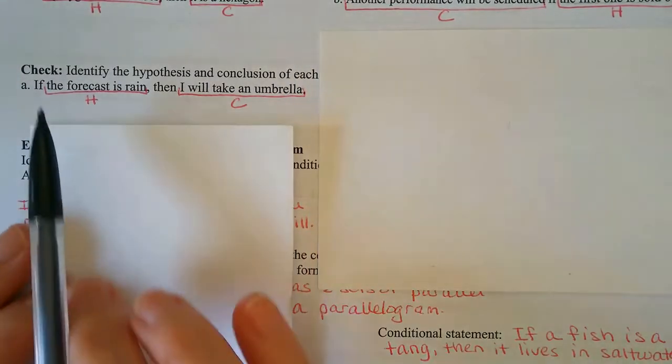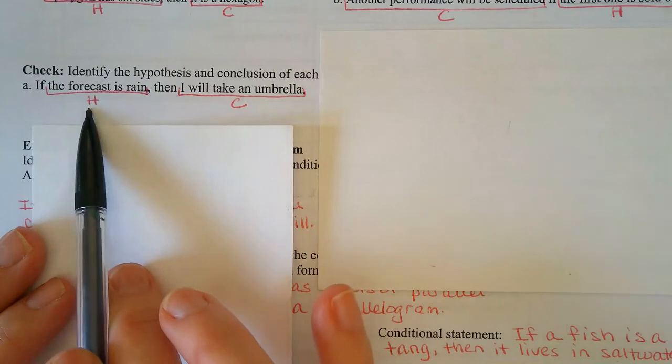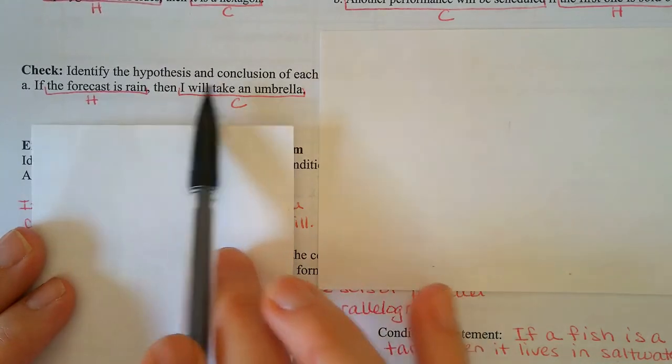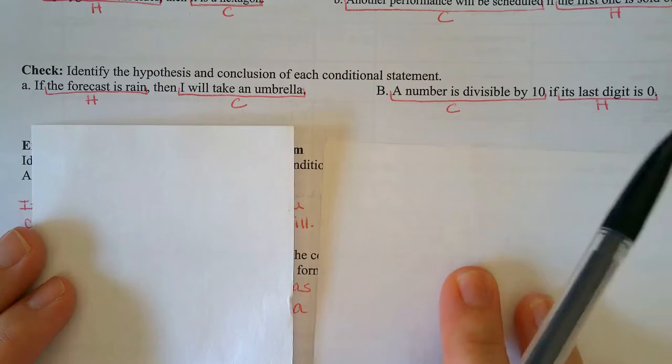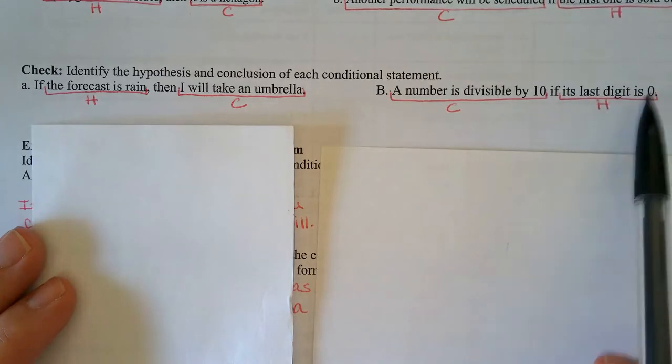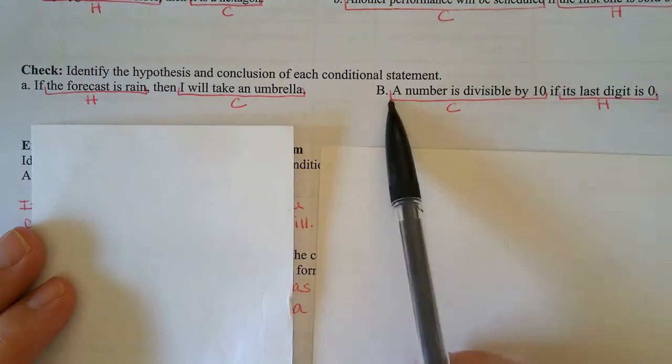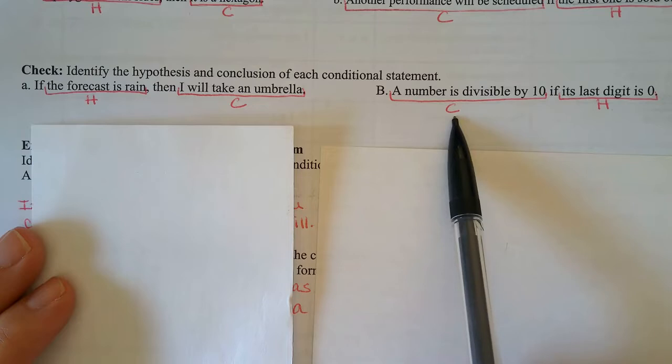You should have identified the forecast is rain for the hypothesis, and I will take an umbrella for the conclusion. On letter B, its last digit is 0 is the hypothesis. A number is divisible by 10 is the conclusion.